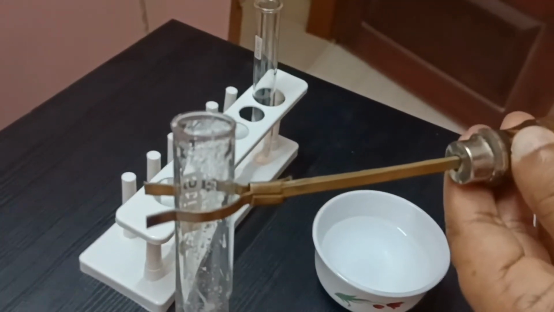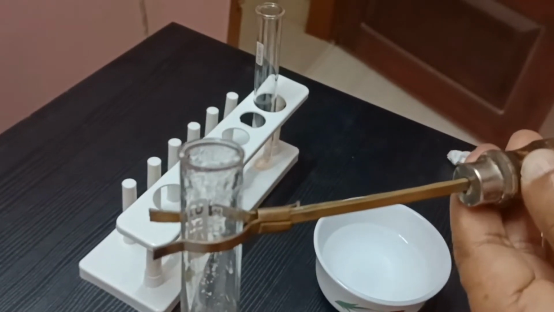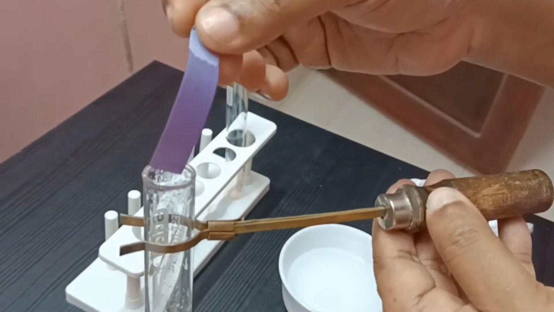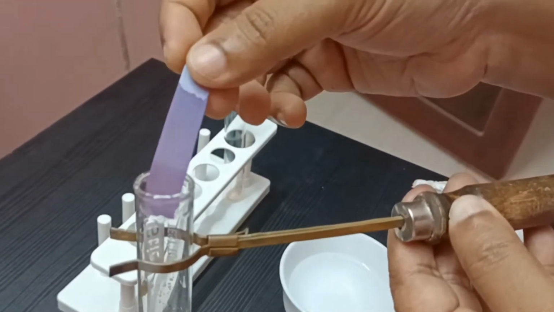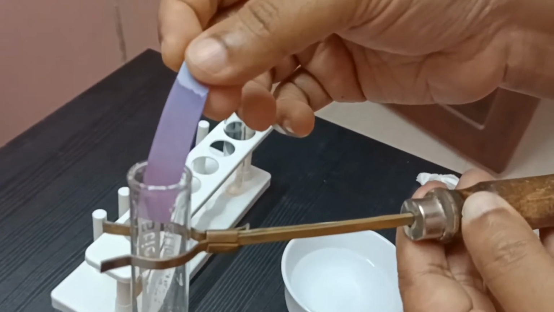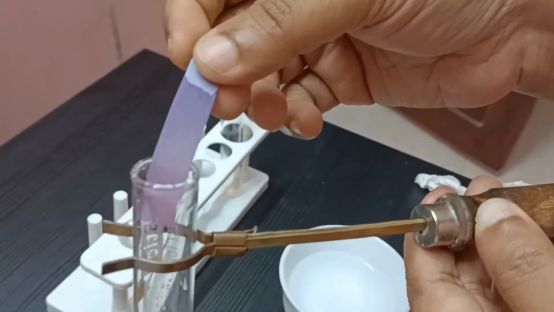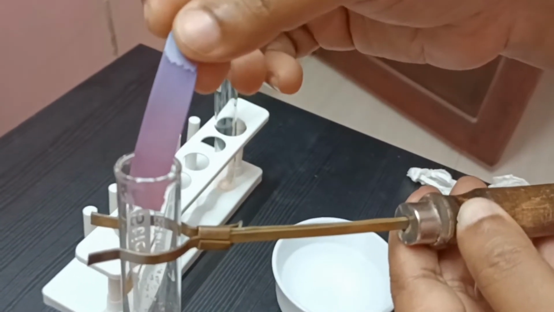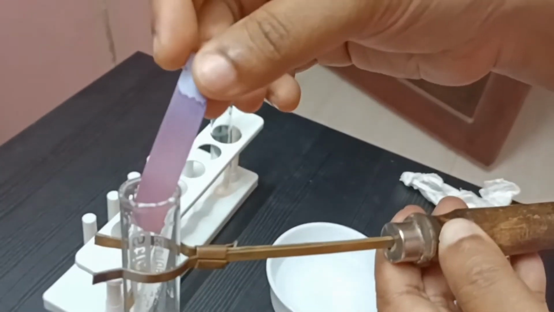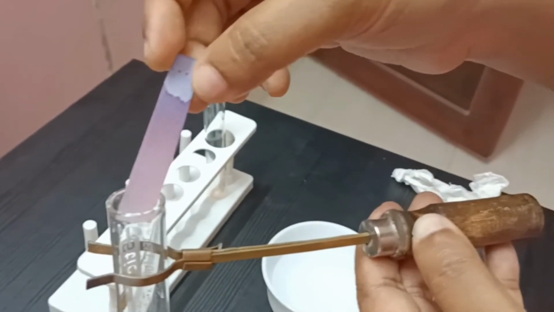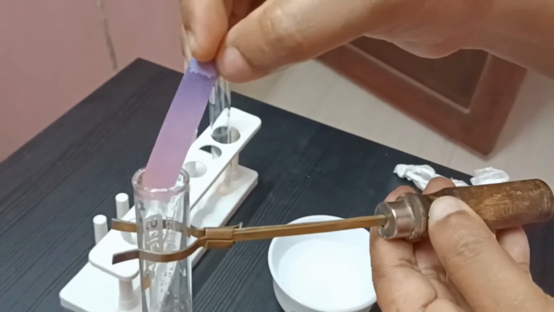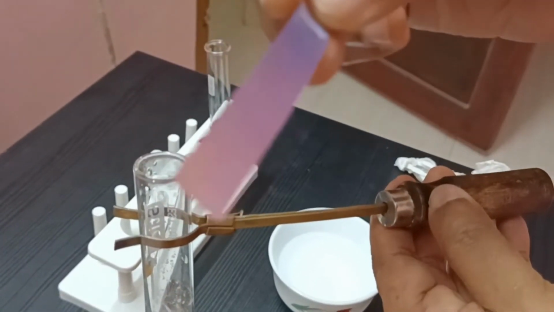So, in order to test acidic nature, we can take litmus paper as an indicator. I am going to bring a moistened blue litmus paper to the mouth of the test tube and watch the color changes. We can see the color of the blue litmus paper changes to red, slowly changing to red color.